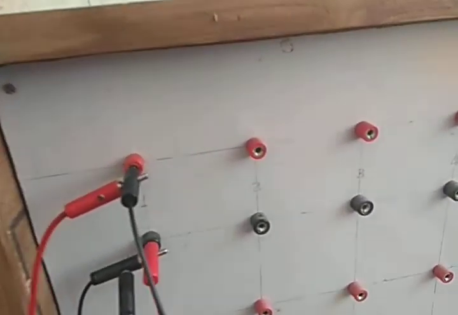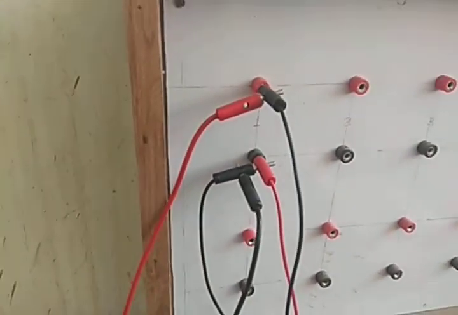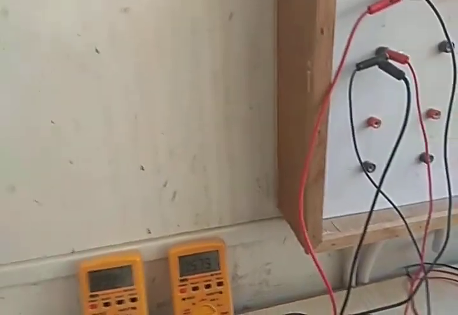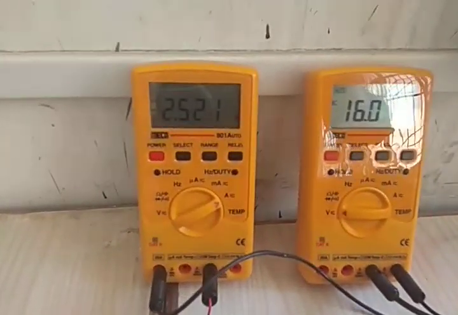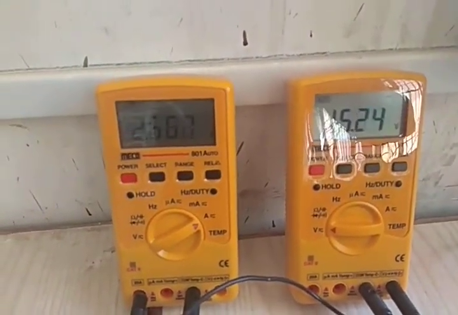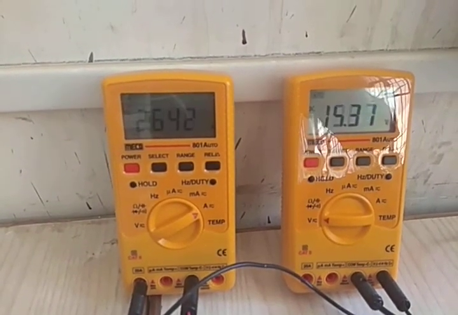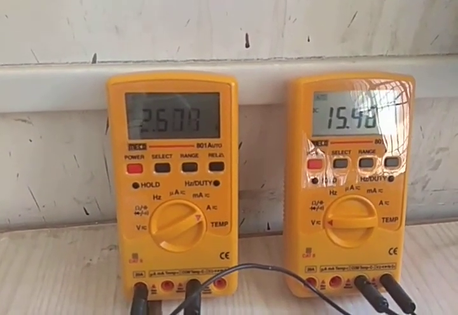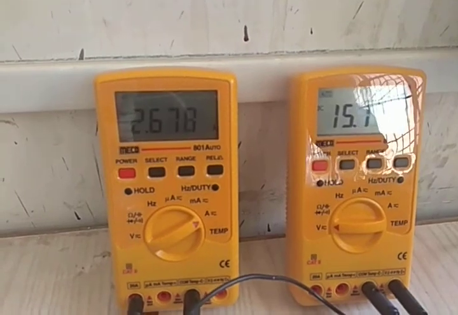The input is tapped from these wires, and at the input side we placed an ammeter and voltmeter to indicate the voltage and current at the input side.